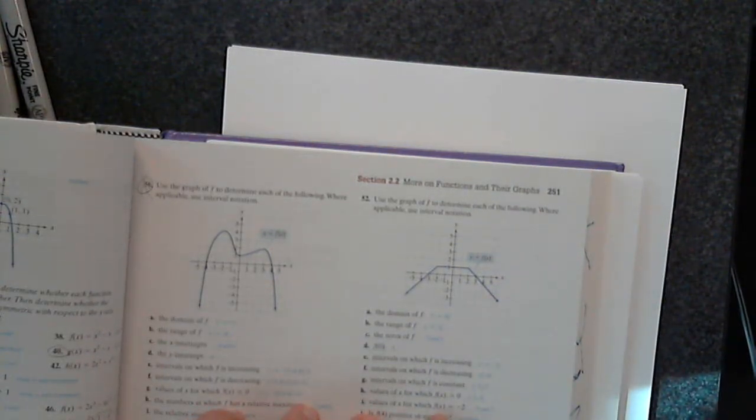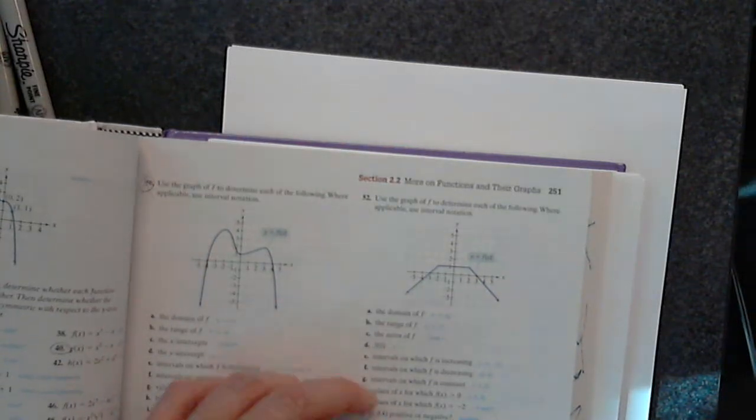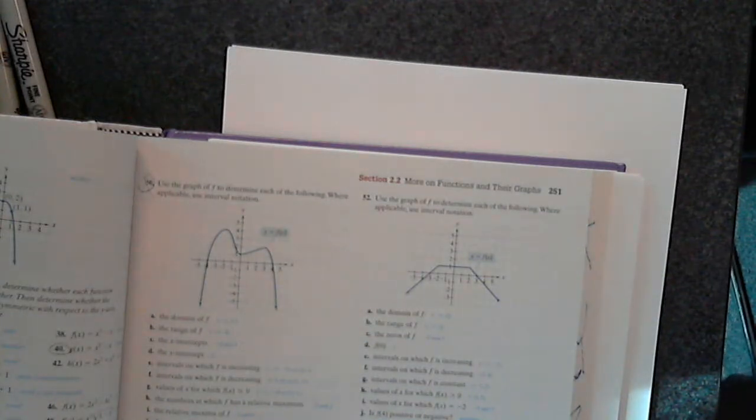Values of x for which f of x equals negative 2. F of x equals negative 2. Please wait. Is that okay? Everything okay?